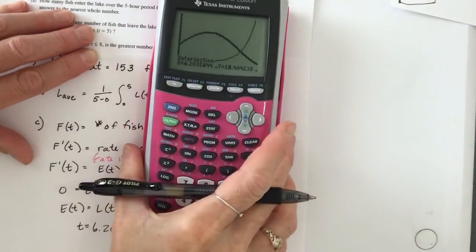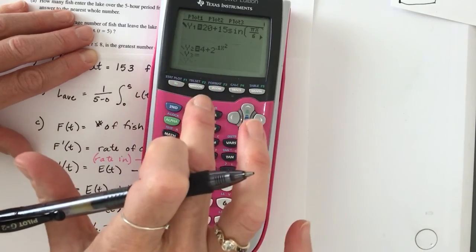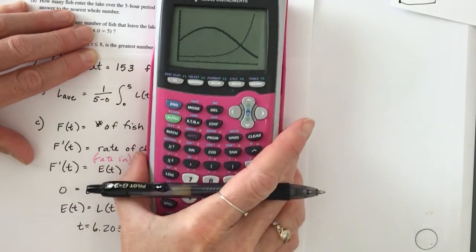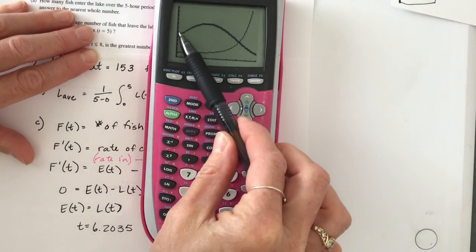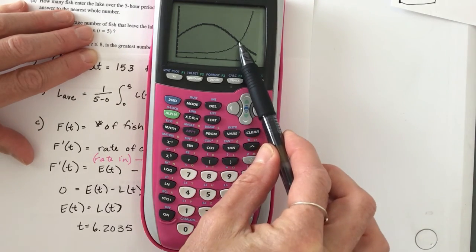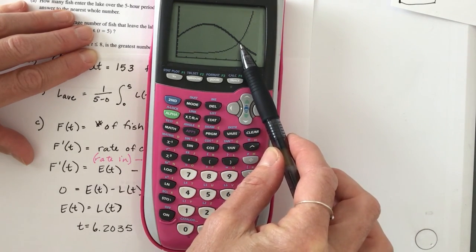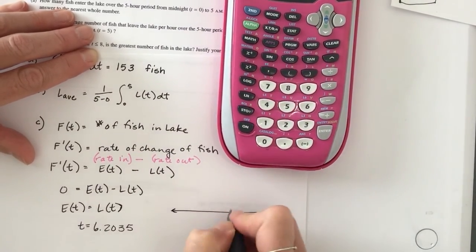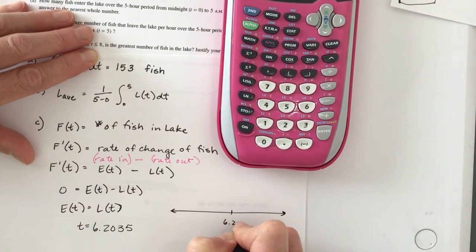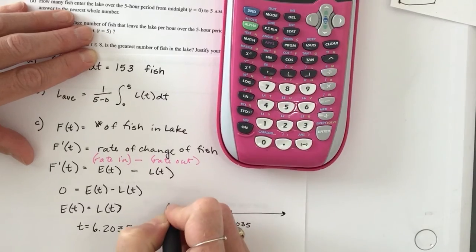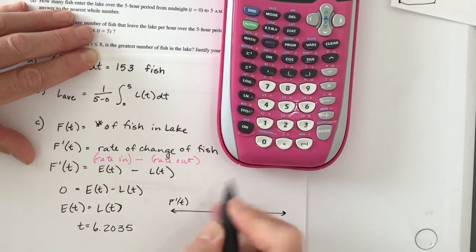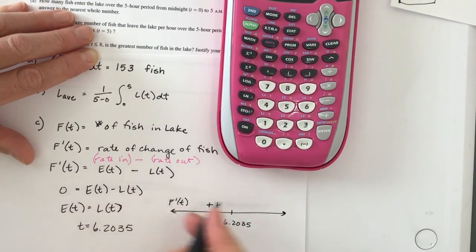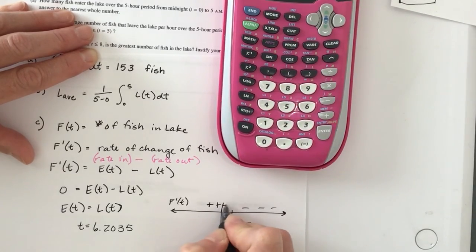Okay. And I'm going to go back and look. So my y1 was that really thick line. So you can see, if we go back to the graph, my in is greater than my out all the way up until 6.2035. So if we want to do a quick sign chart, is this going to be a max or a min? Okay, do we have to do a sign chart? No, you don't. So this is positive here because E of t is greater than L of t, and then it goes negative. So this is a relative max.